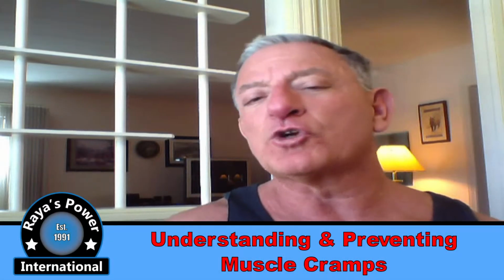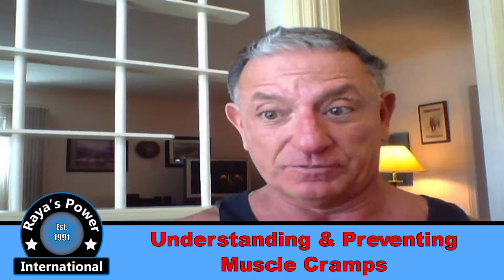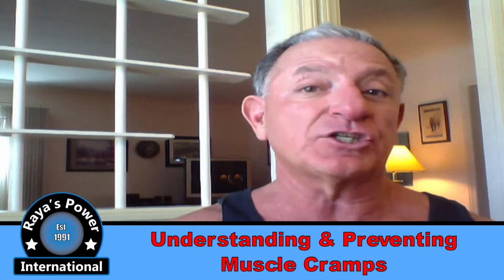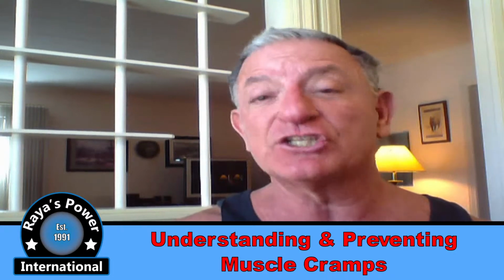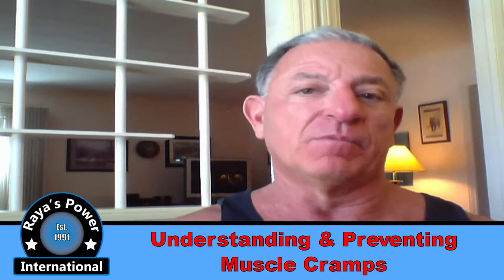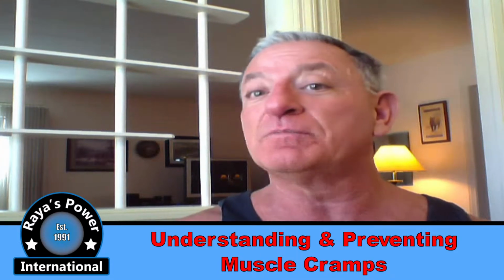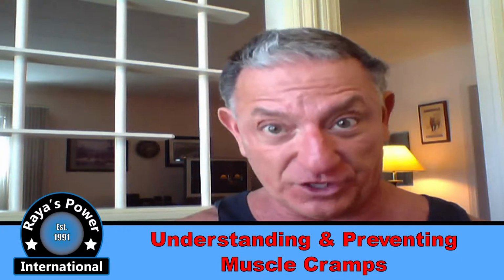When a muscle contracts, the muscle fibers shorten, increasing tension in the muscle. Once a contraction is completed, the muscle fibers lengthen and the tension is released. However, during a muscle cramp, the muscle contracts and the fibers remain shortened and are unable to lengthen.